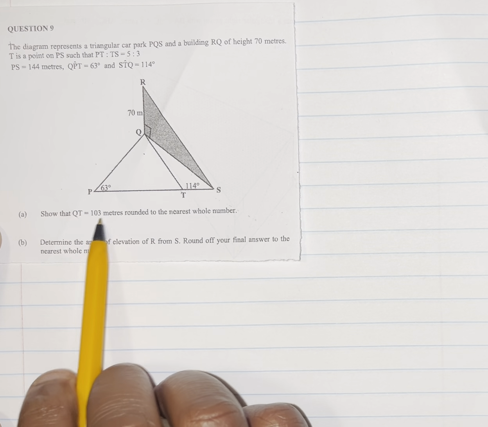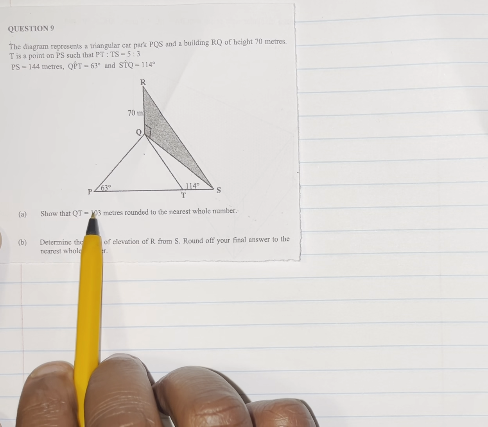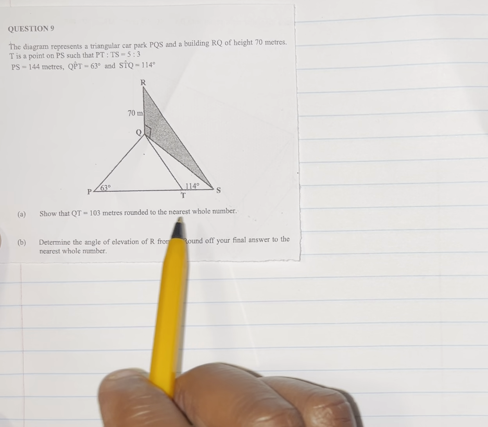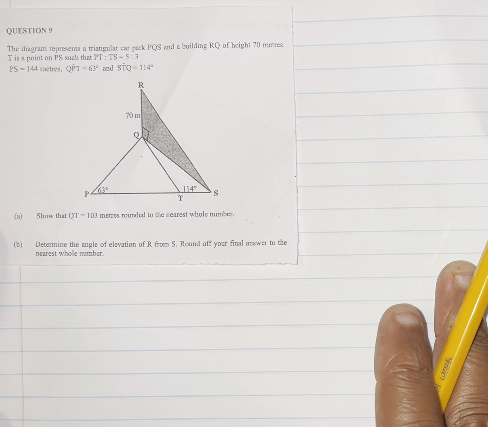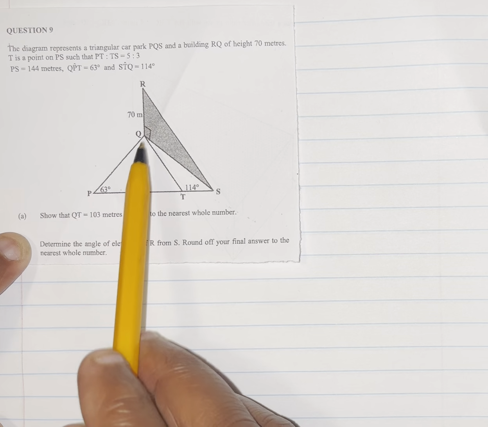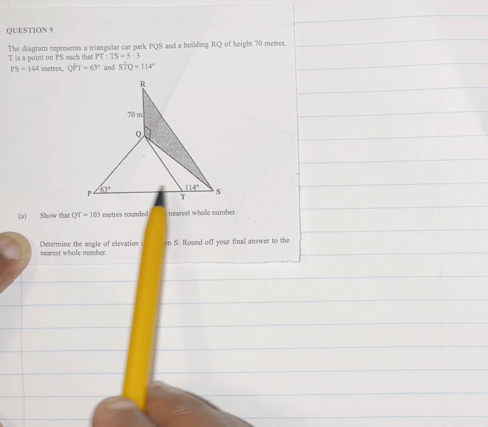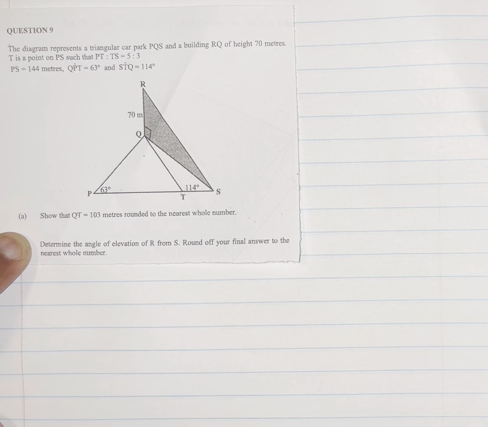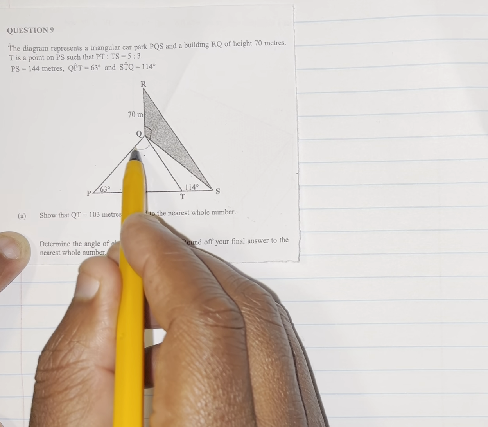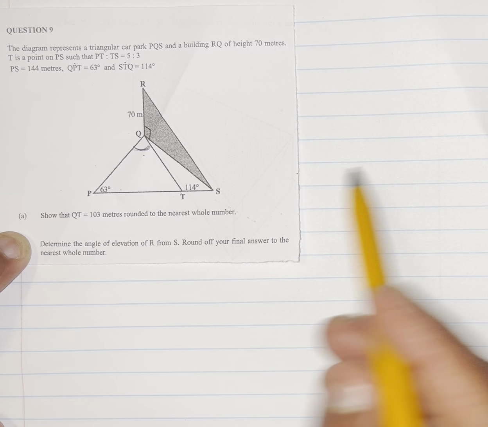So this answer was rounded. It was actually 103 point something or 102 point something, so we shall see. Now, if we want to determine QT, our QT is this one, and we are given this angle here. It means we have to determine this angle here, and then we must know the side PT.